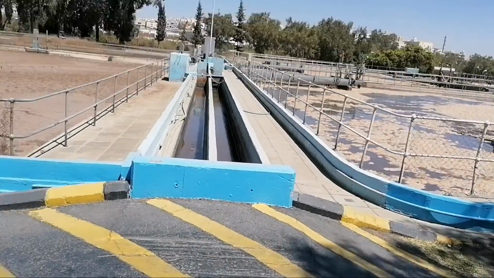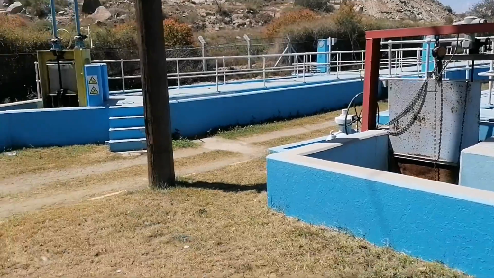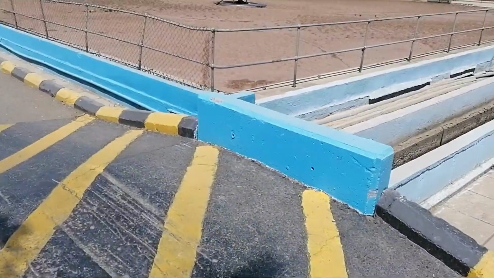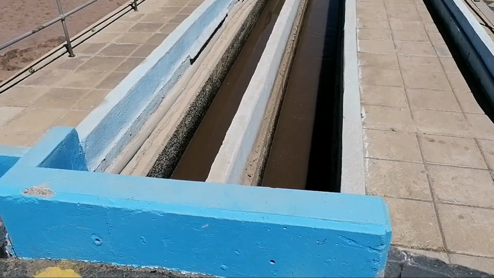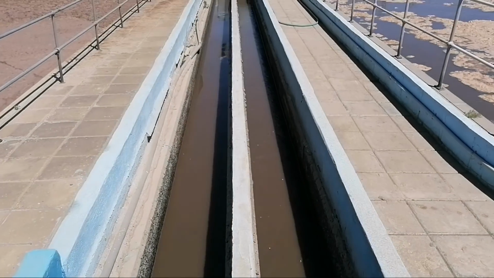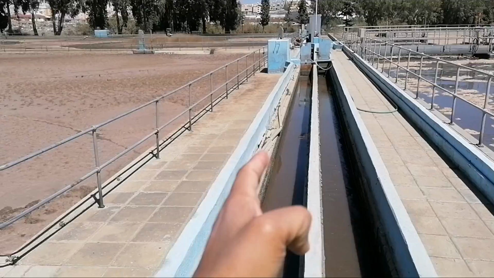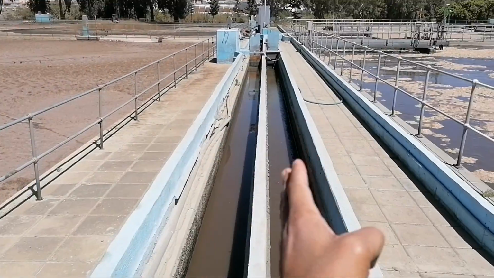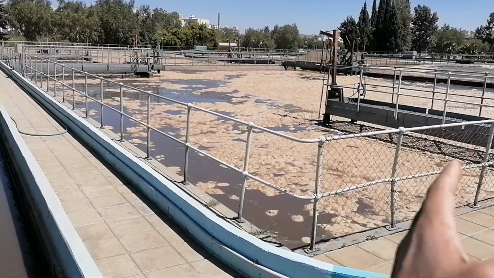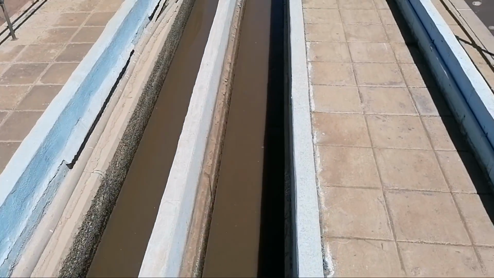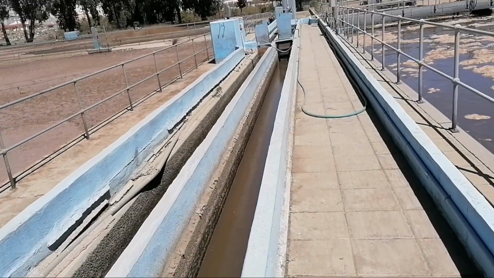Okay, so once the water comes from the inlet, from this pipeline downside, it will come here. Now you can see the water going in this channel. This is going for aeration tank 1, and this is going for aeration tank 2. Okay, I will show you how the water is distributed. So now the water is going here.